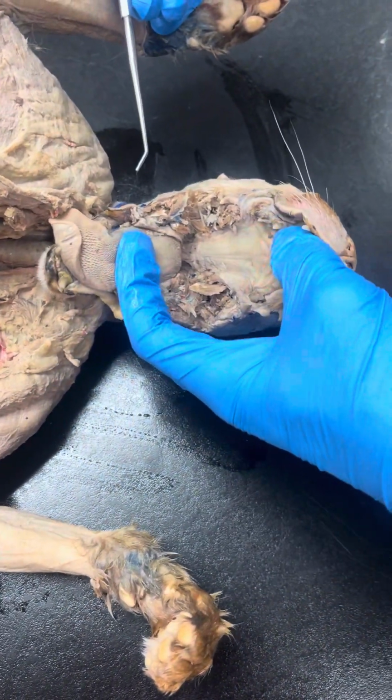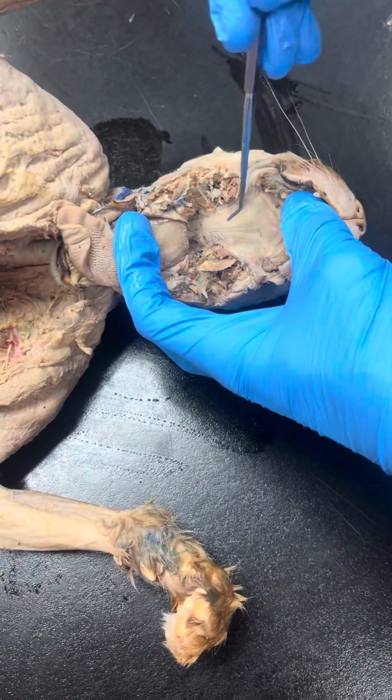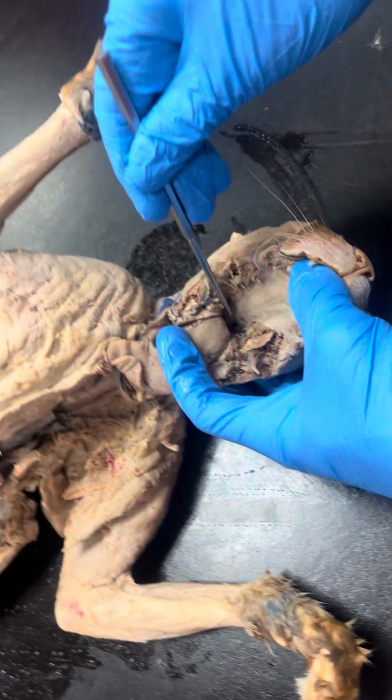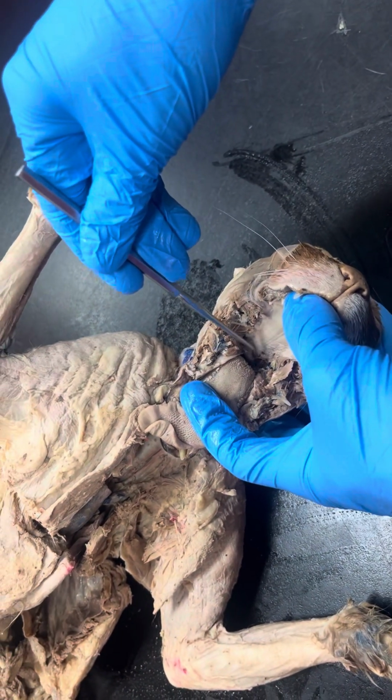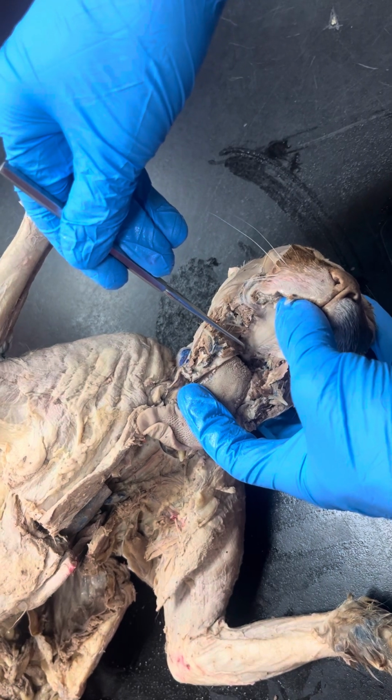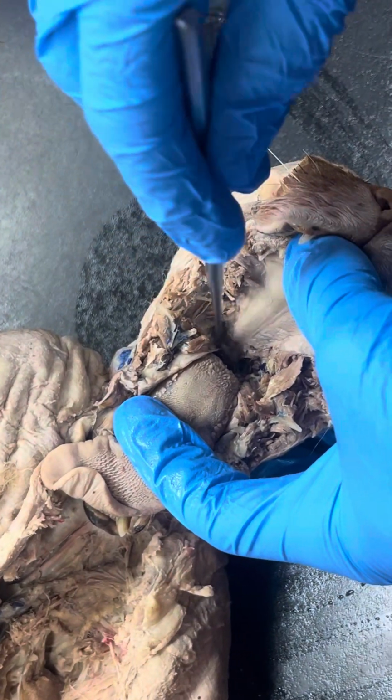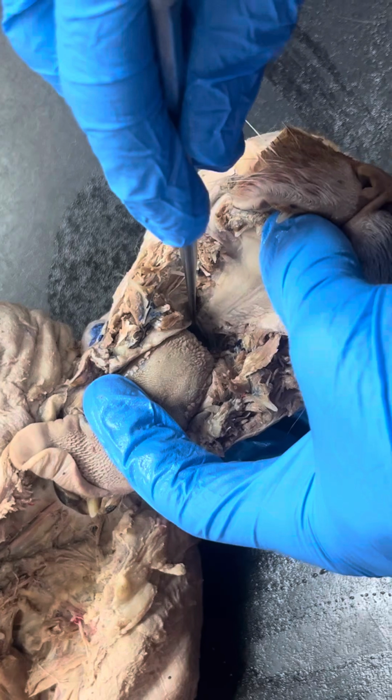Working our way through the flow of food, as we swallow, we are going to open up into the oropharynx. Essentially, the pharynx by itself is going to be this opening back here where the food is going to pass through the back of the throat.